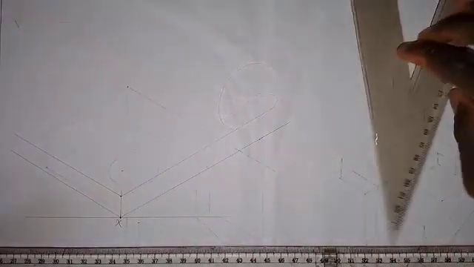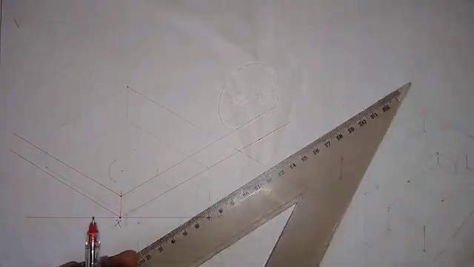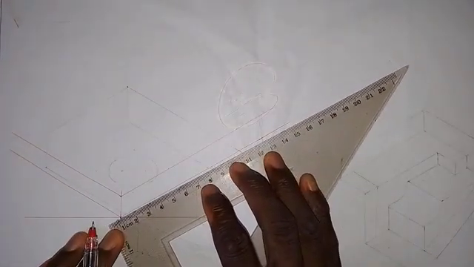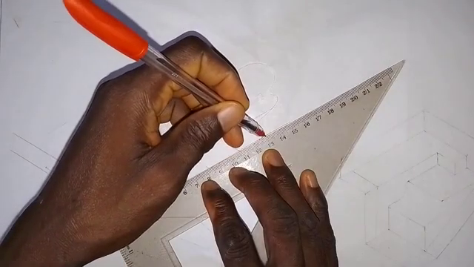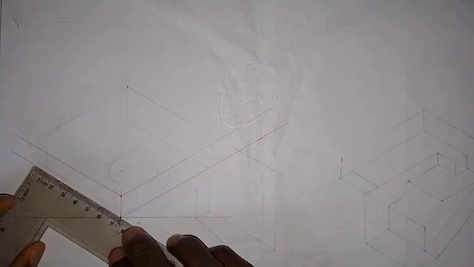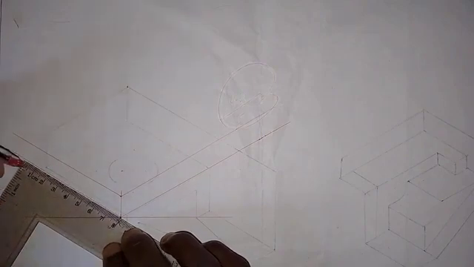Then I'm going to take a measurement of 120. Here I will take 120 millimeters, and here I will take 70 millimeters. I'm not taking it from 0, I'm taking it from 1.